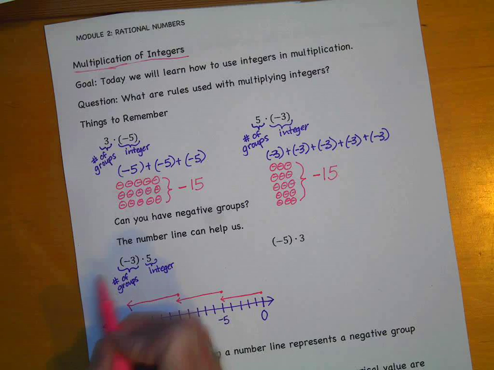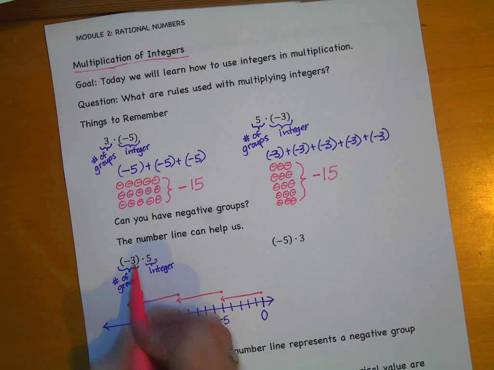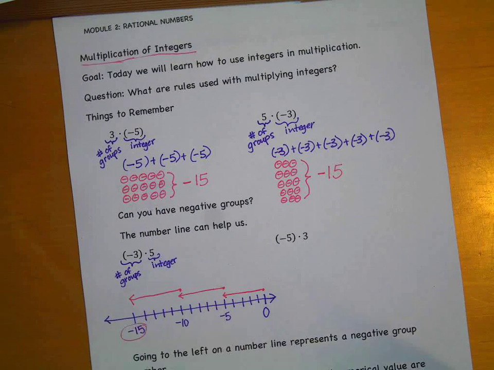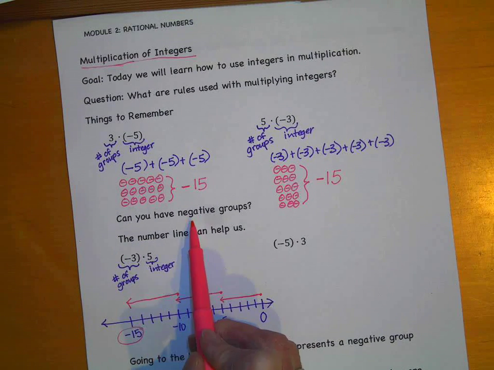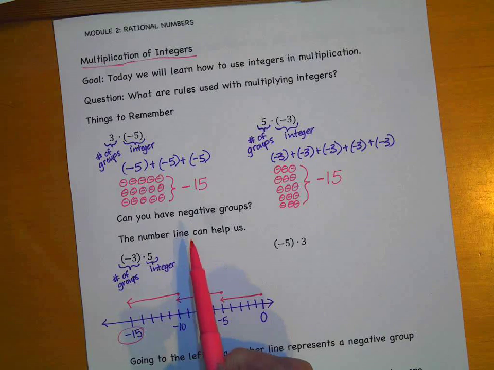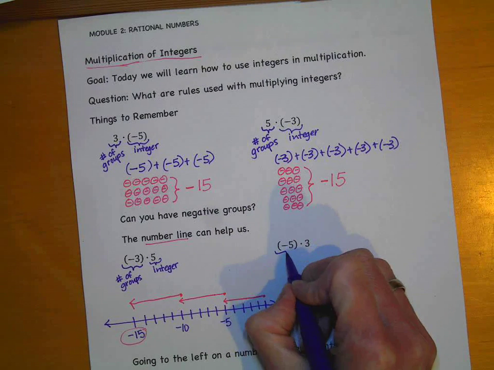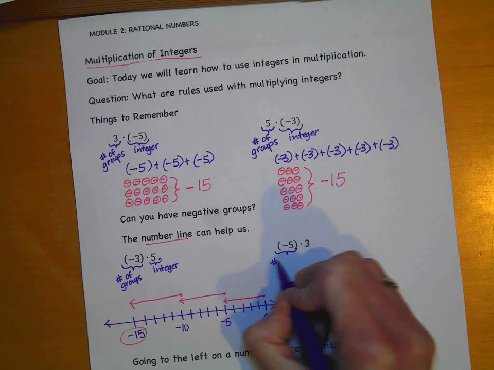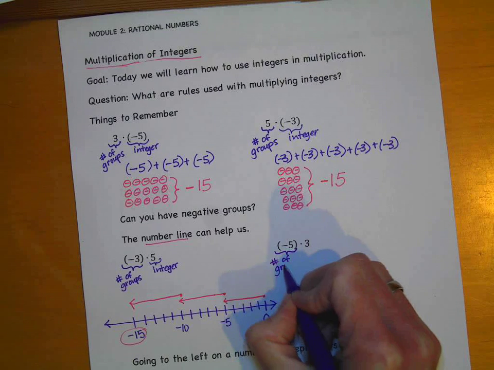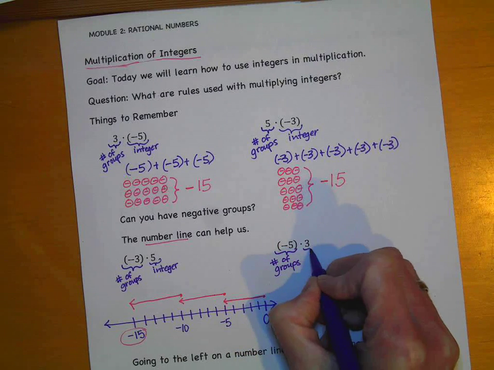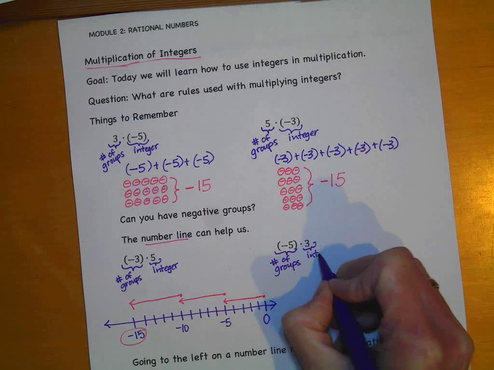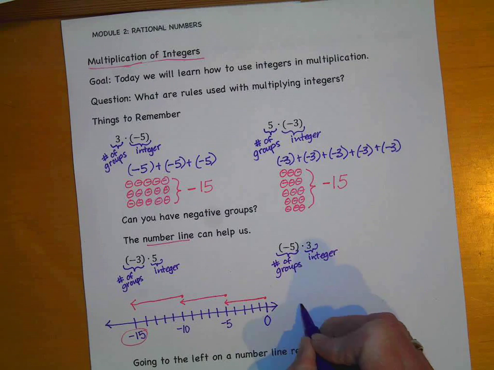And I went to the left 3 times, and I came up with my answer of -15. So when you have a negative group, you need to use the number line. The number line allows this to work because it just means you're going to go left on your number line. All right, so again, we remember this number right here tells us the number of groups, and this number right here is the integer that we are showing.